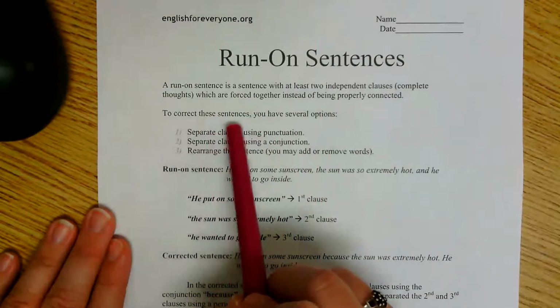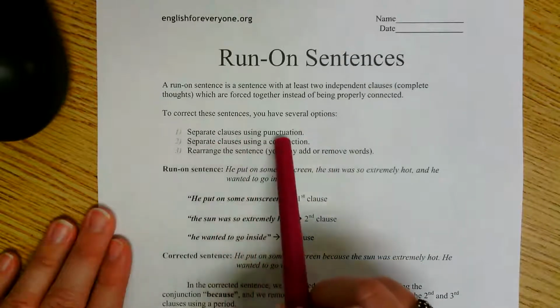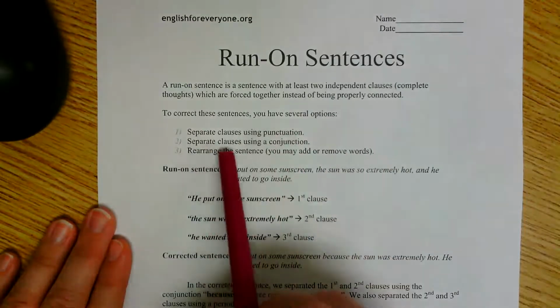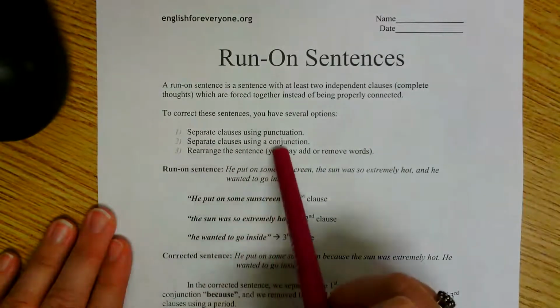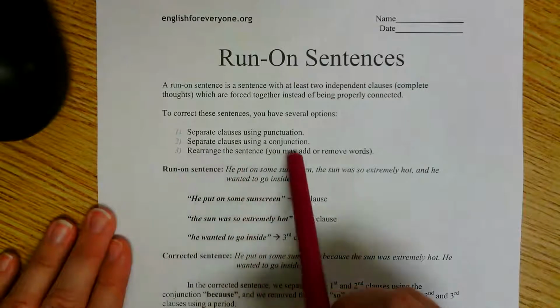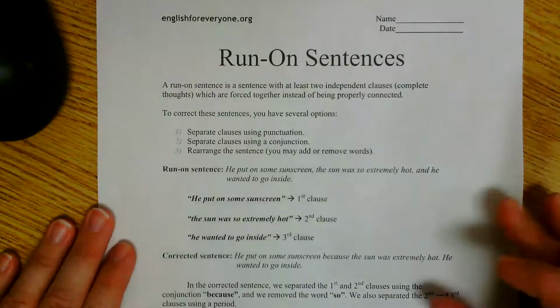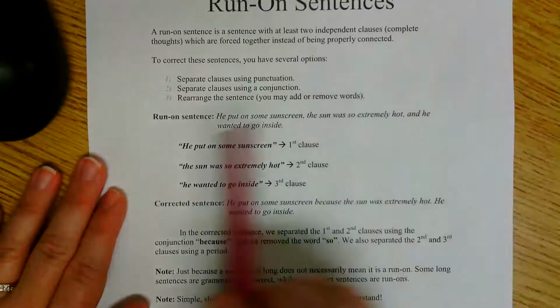To correct these sentences, you have several options. You could separate the clauses using punctuation, so periods, commas, things like that. You could separate them using conjunction words like coordinating conjunctions, even subordinating conjunctions. Or you could rearrange the sentences. When you do this, you may have to add or remove some words for it to make sense once you correct it. So look at this example sentence.